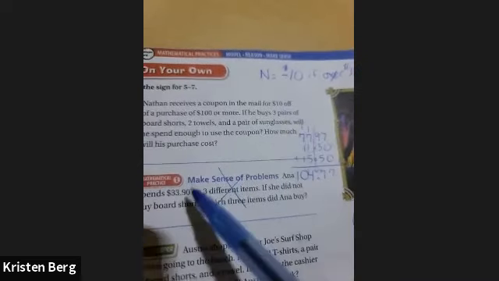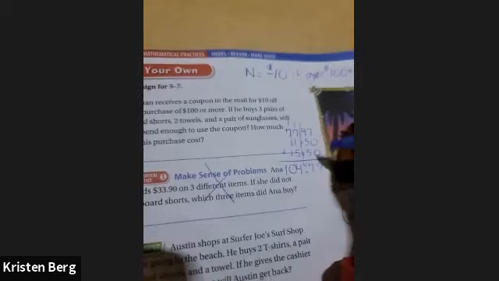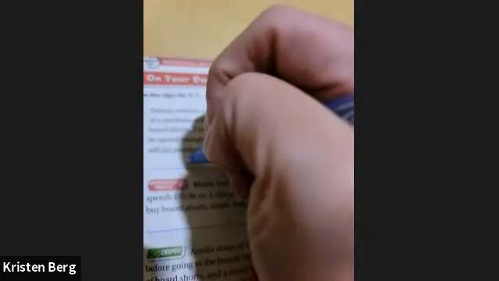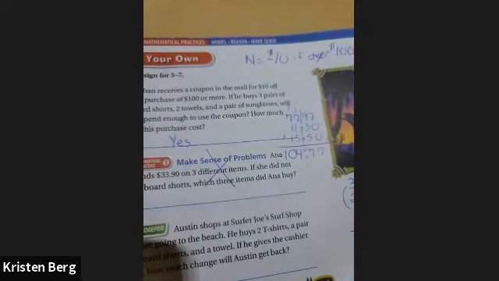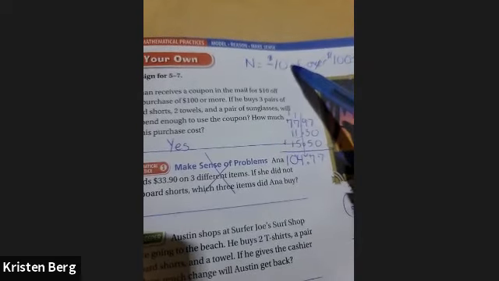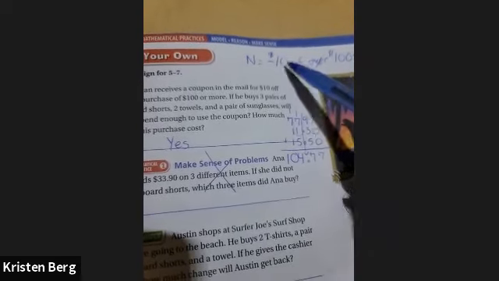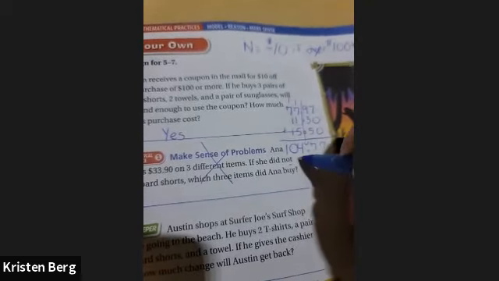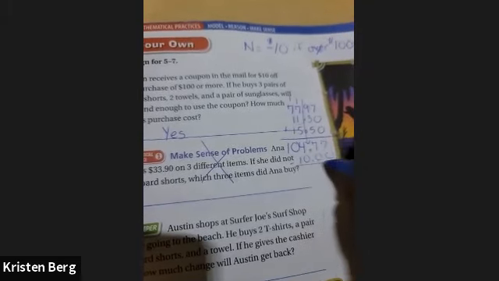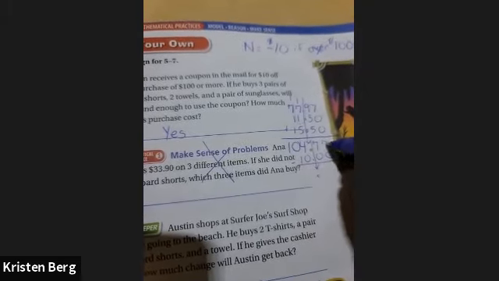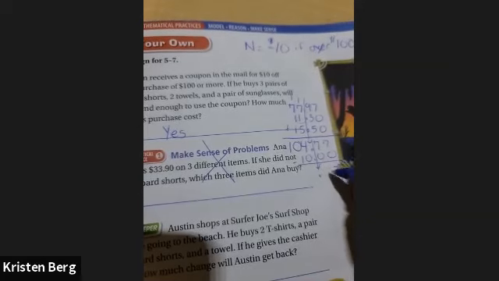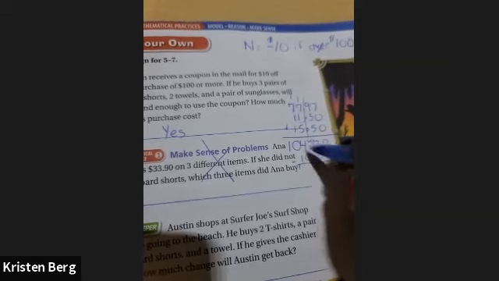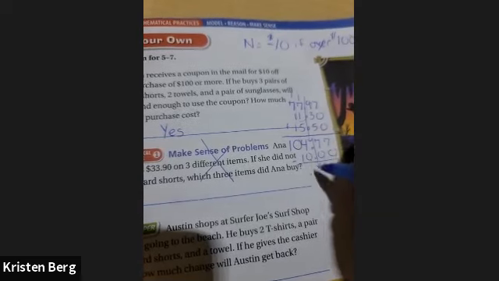And in this case, yes, he would. So he did go over. He was at least $100 or more. So yes, he did spend enough to do that. And then they want to know how much would that purchase then cost? Well, remember, if he did spend over 100 or over, he would get $10 off. So if you took off $10 here, bring down your decimal, 7 minus 0 is 7, 7 minus 0 is 7, 4 minus 0 is 4.